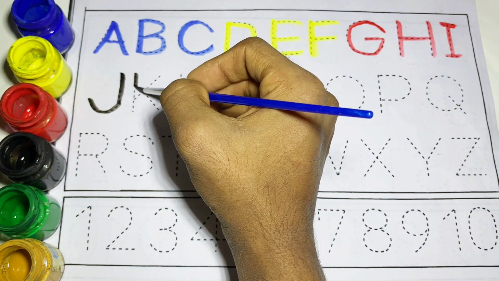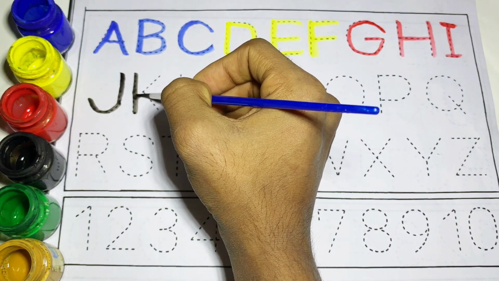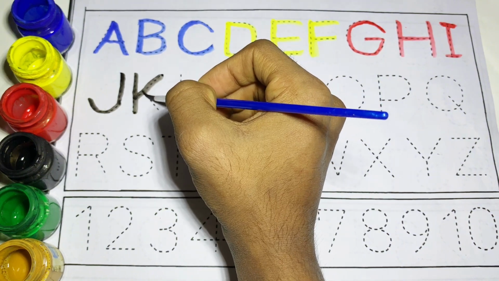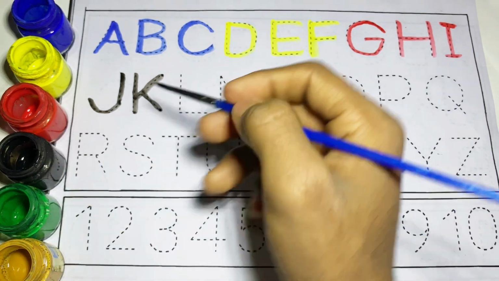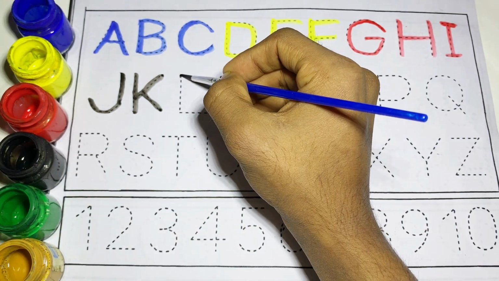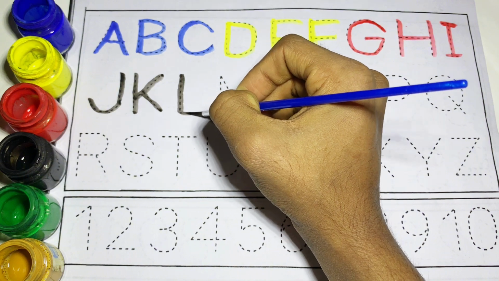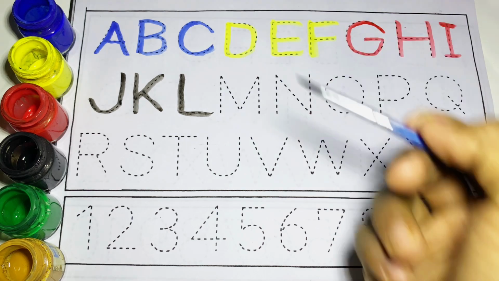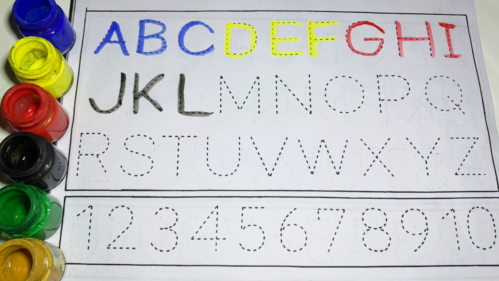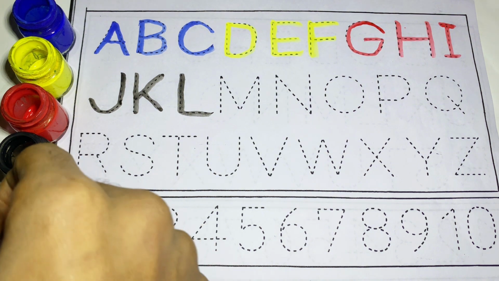K. K for kite. K for king. Kids, now draw L. L for lion. L for lemon. Kids, now draw M. M for moon. M for monkey. And use green color.